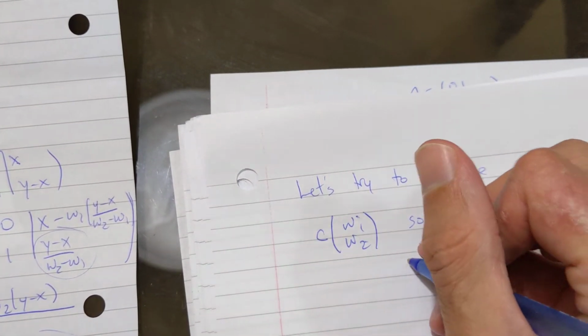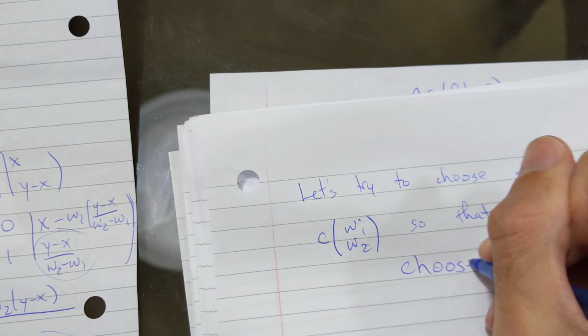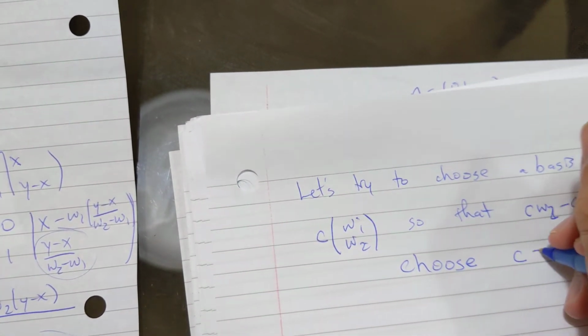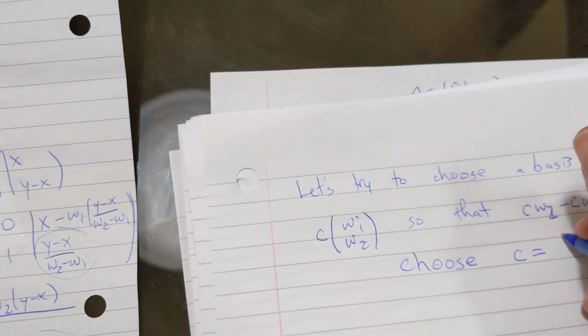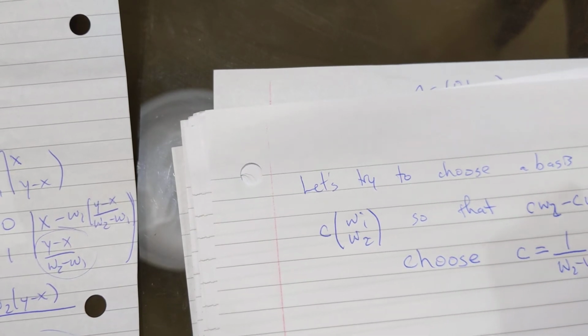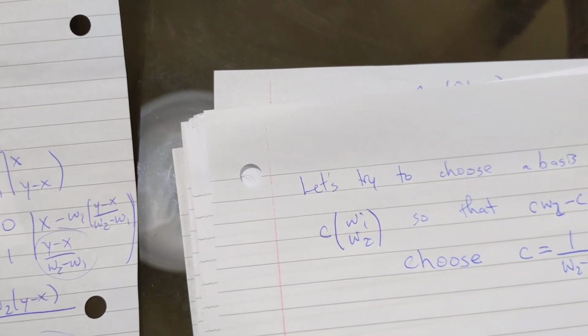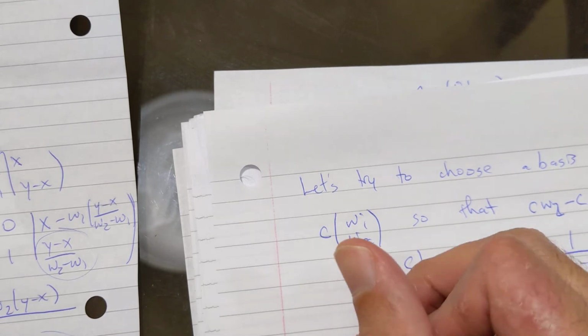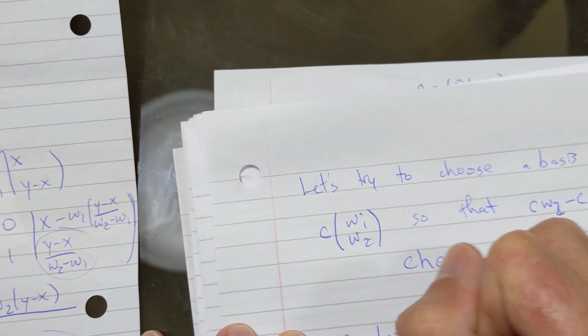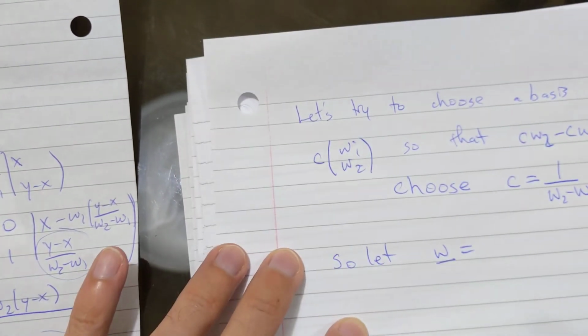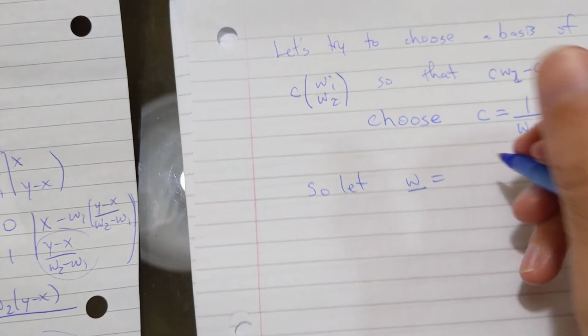You can do that by just choosing c to be 1 over w2 minus w1. So let our basis for W be this vector.